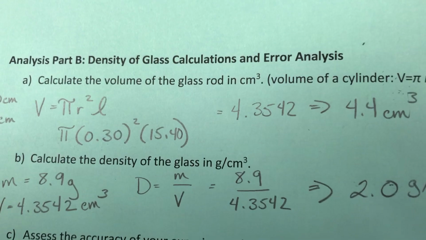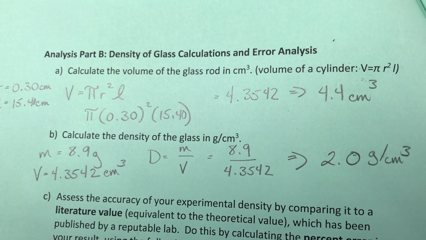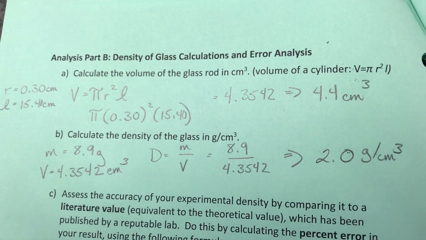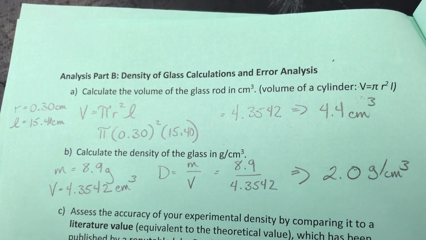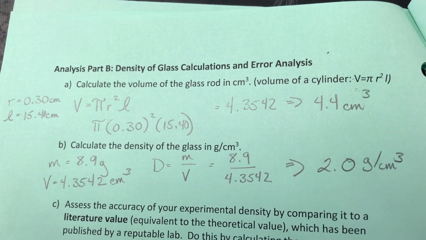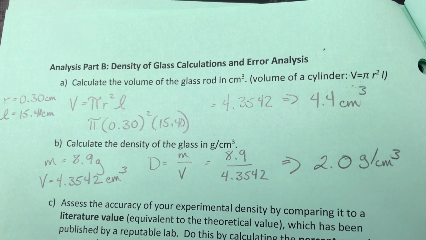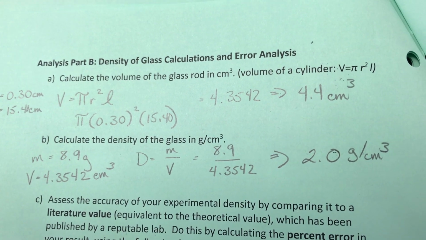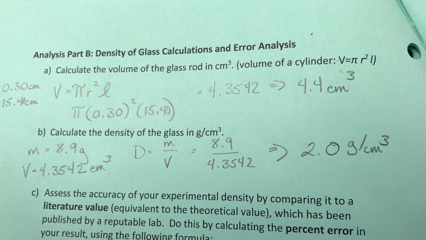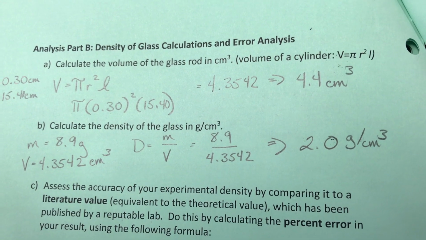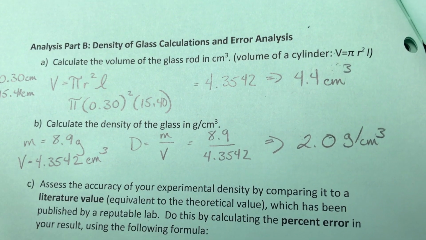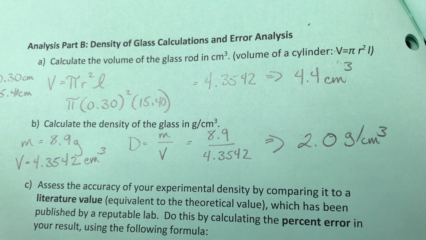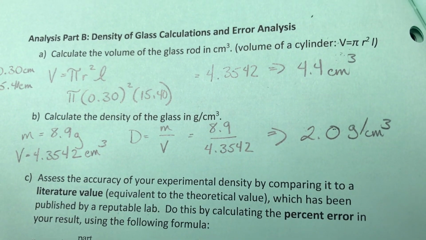Part B has you calculate the volume of the glass rod in centimeters cubed, because centimeters cubed are the units that we want for our volumes. So you're going to have to take your diameter and divide it by 2 to calculate your radius and sub that into the equation to calculate volume. So that's pi, and you can use the pi button on your calculator, times the radius squared, so the radius times itself, times the length.